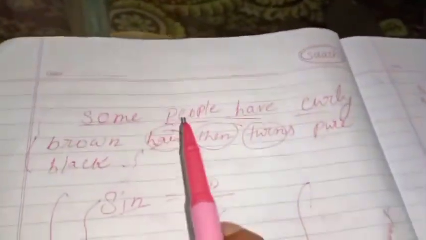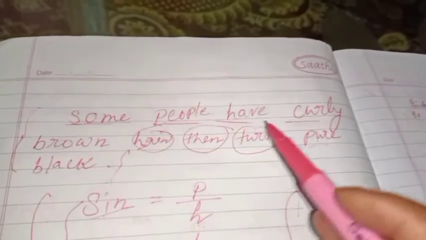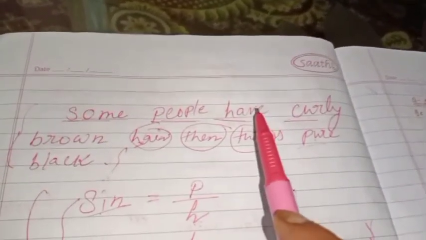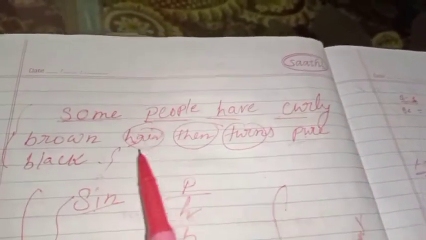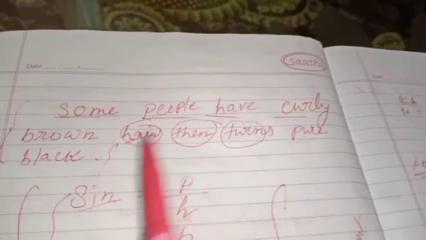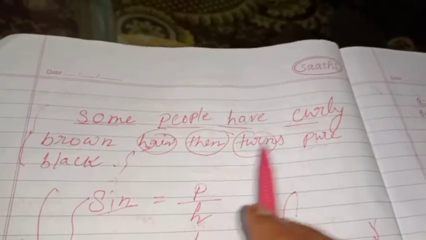So this ratio you can remember by using a simple sentence. This is not a part of mathematics. This is a sentence, a trick, how to remember these ratios. Like: Some people have curly brown hair, then turns pure black. Curly brown hair, then turns pure black.